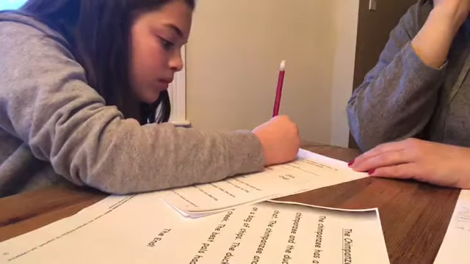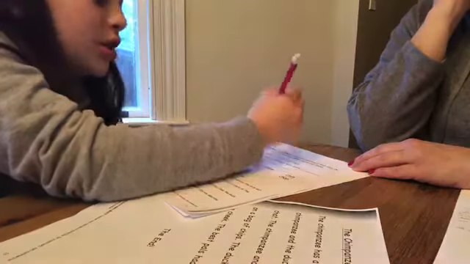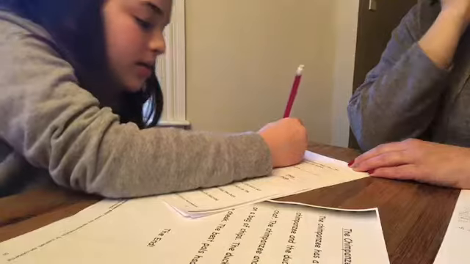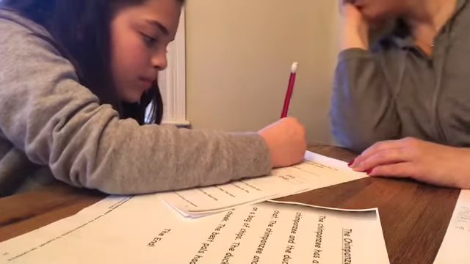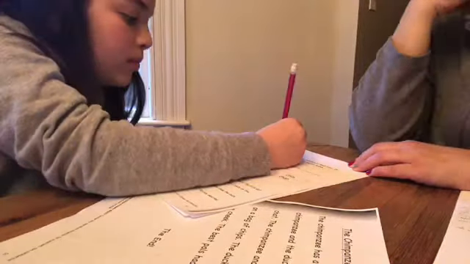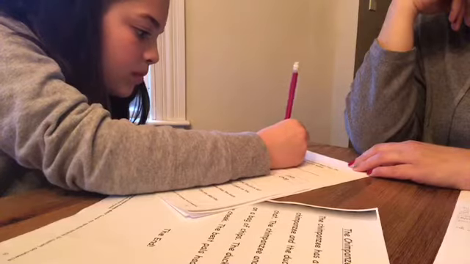Can you read the sentence and tell me what you're putting there? The chimpanzee has a pet duck. Good. And you can always look here. These are the words that you're using, right? Go ahead. The chimpanzee.